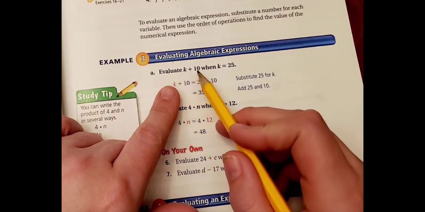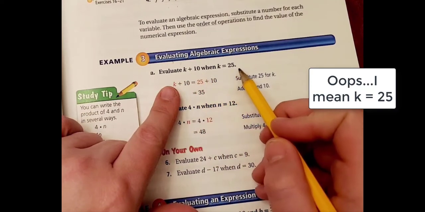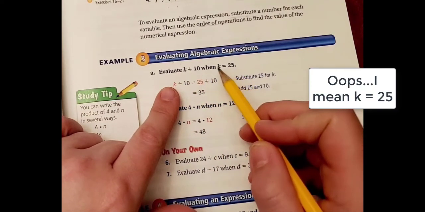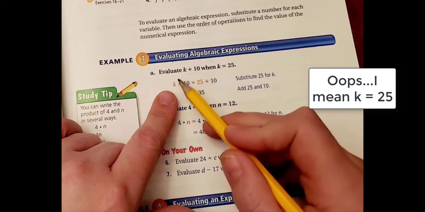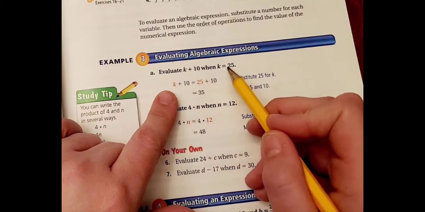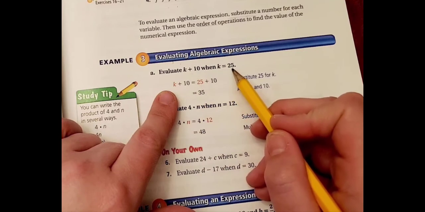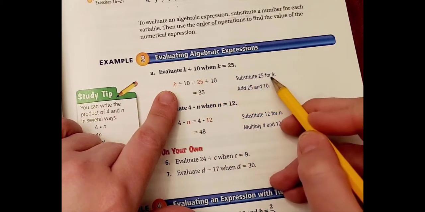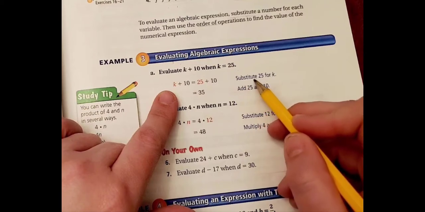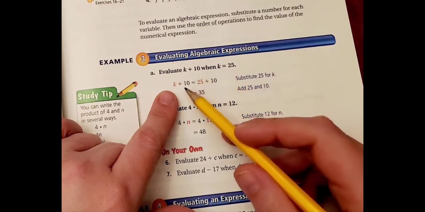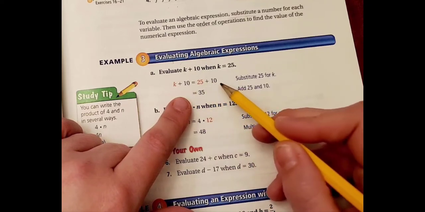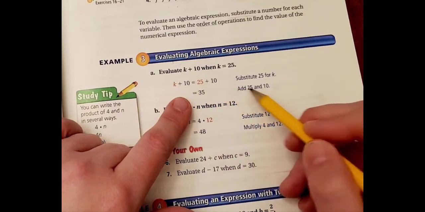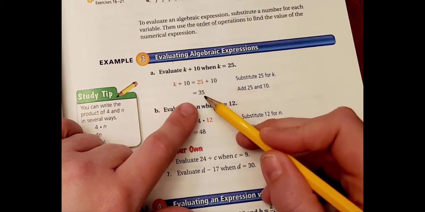Evaluate k plus 10 when k equals 25. So instead of k plus 10, you are going to substitute in 25, because they say we want k to be 25. So see, the blue writing tells us kind of what's happening. Substitute 25 in for k. So instead of k plus 10, it's 25 plus 10. And then we're simply going to evaluate it. Add. 25 plus 10 is 35.